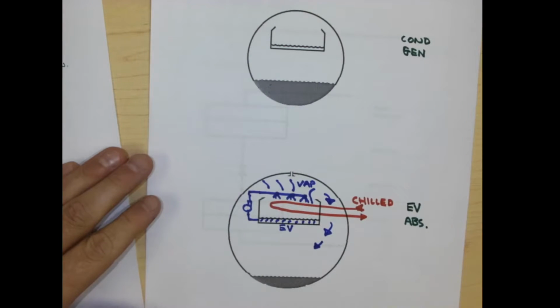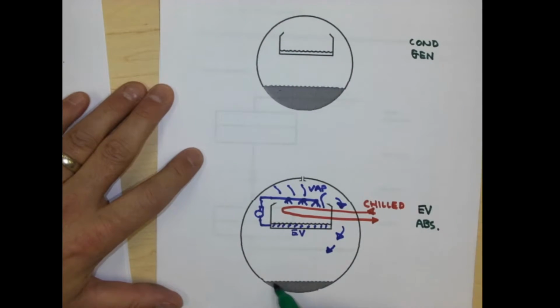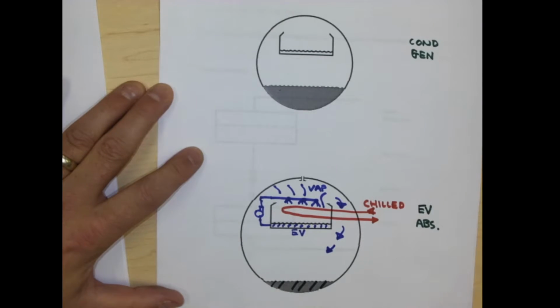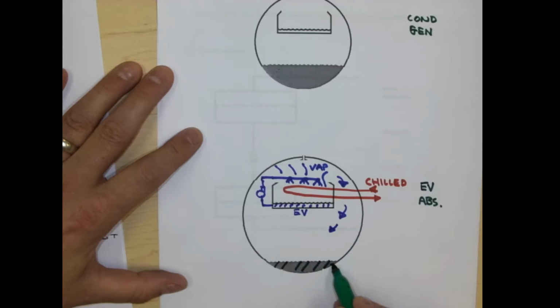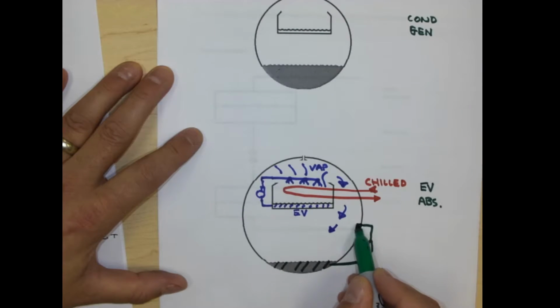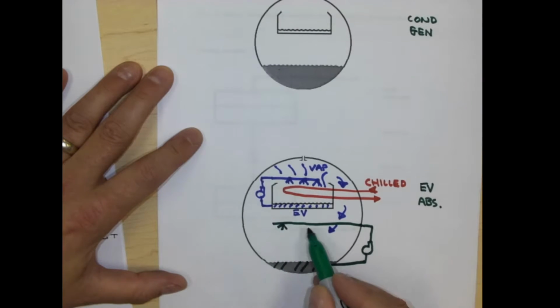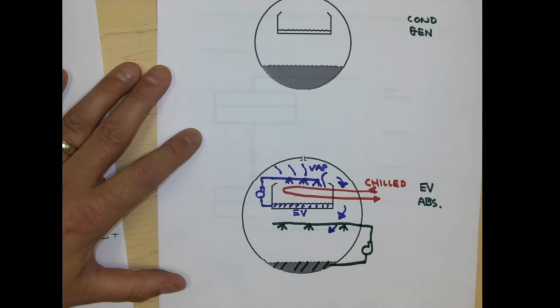My lower cavity is going to contain my lithium bromide solution. And in order to absorb the vapor, I've got a pump that's going to pump up and spray some of my lithium bromide solution down.